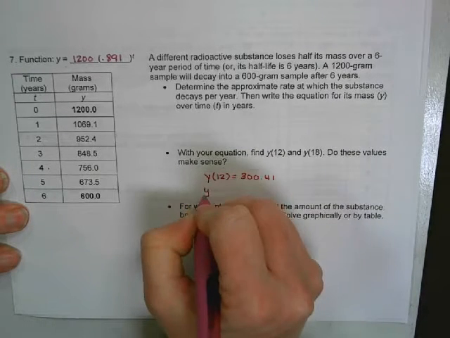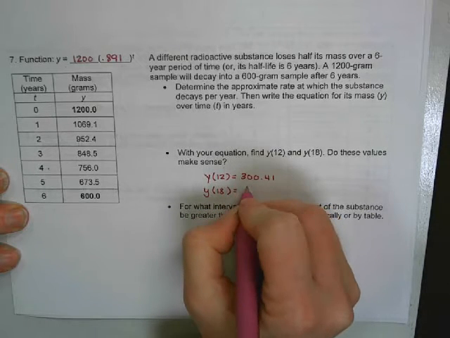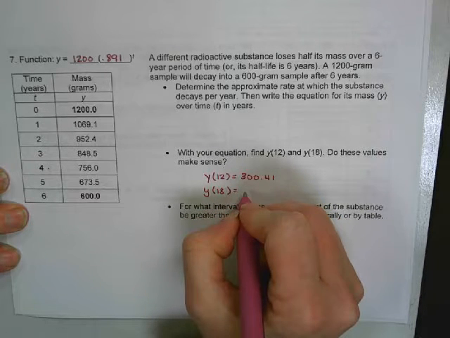So do we just have an assignment then today after this? Determine the approximate rate.